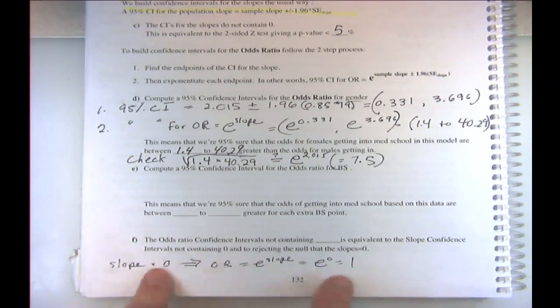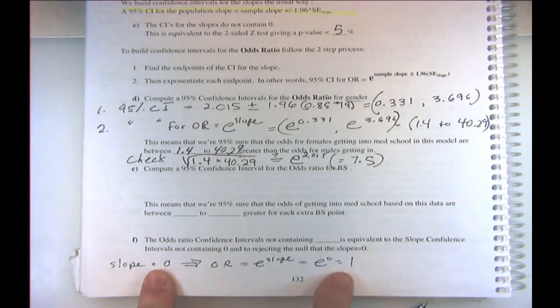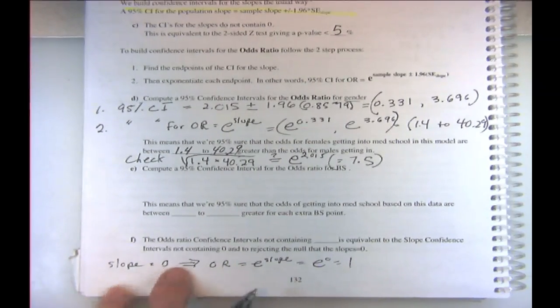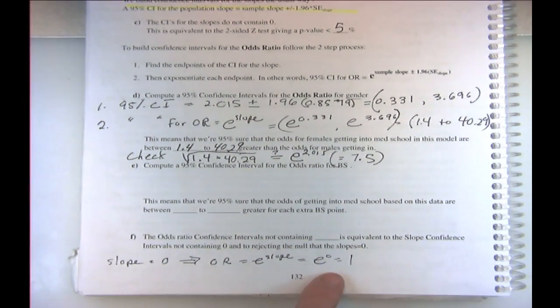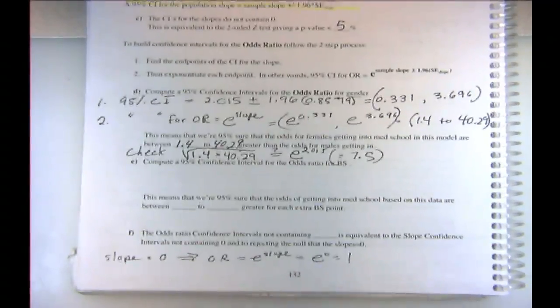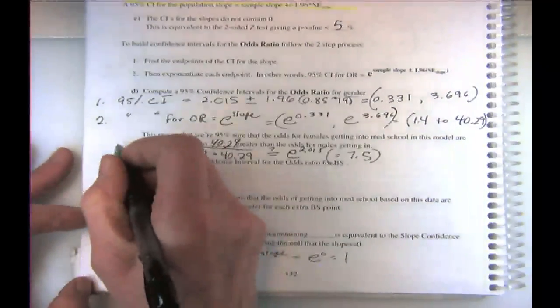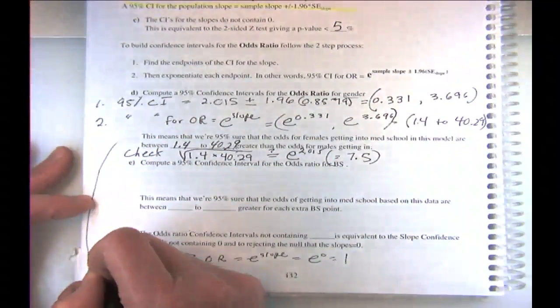If it was included, we wouldn't be able to reject the null, because the null says that there's 1-to-1 odds. It doesn't matter, right? I'm just explaining the iClicker further because so many people got it wrong.